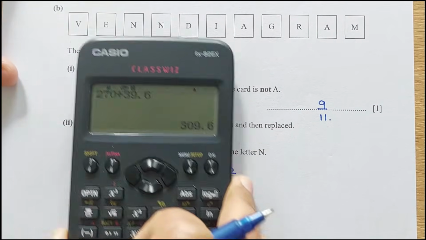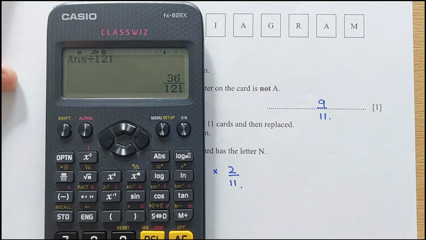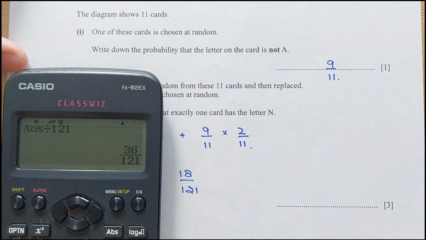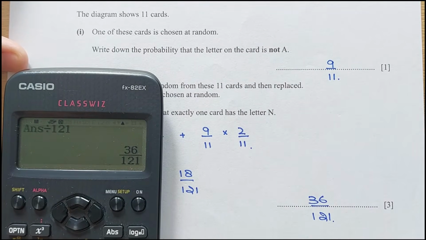So let me simplify. 18 plus 18 divided by 121 is 36 divided by 121. Let me write this down. 36 over 121 is the probability.